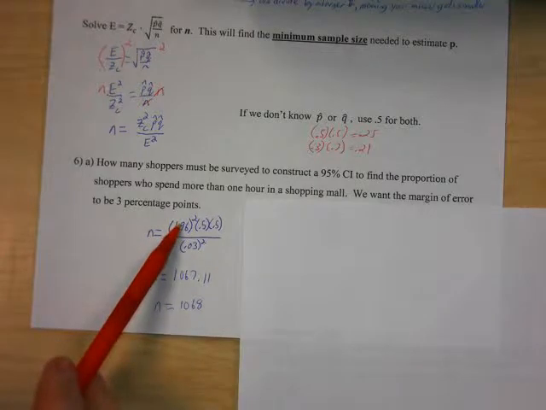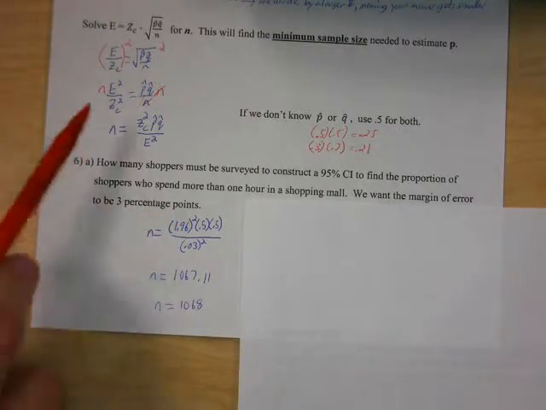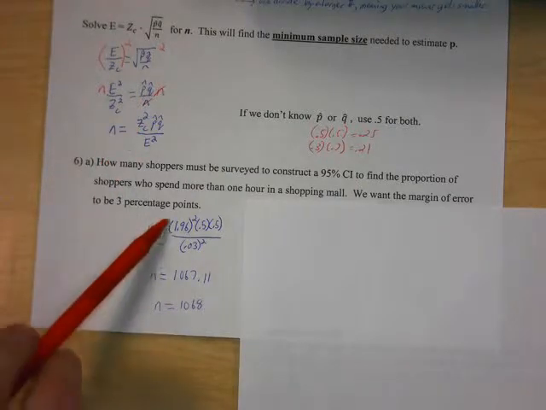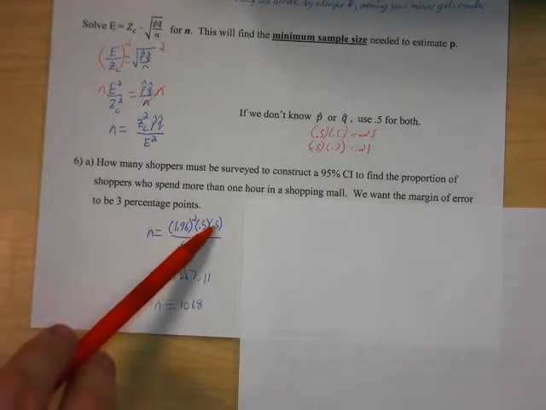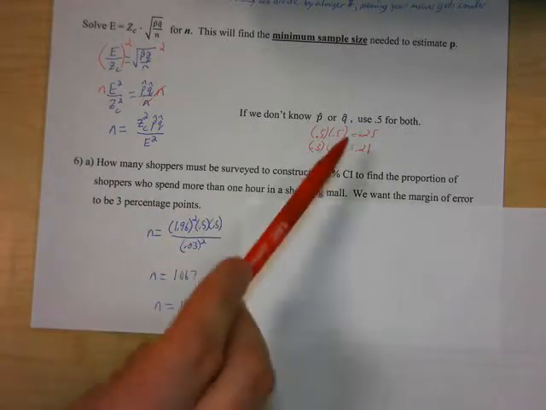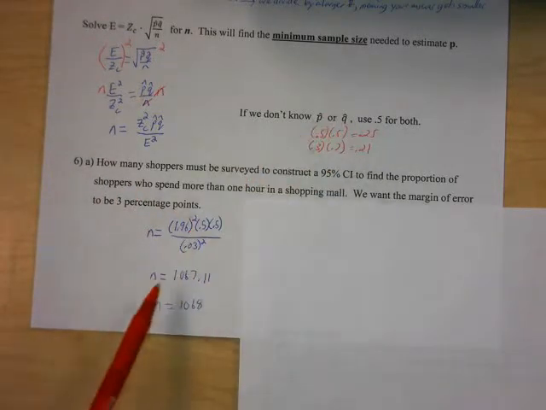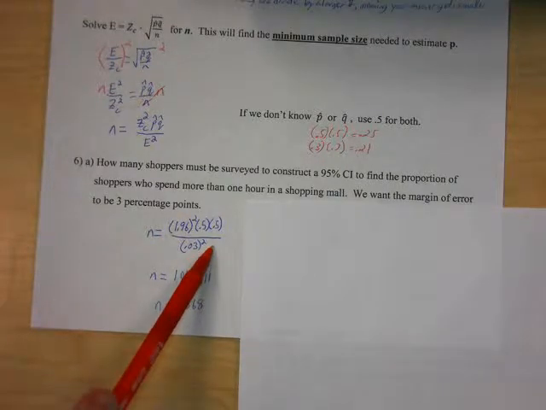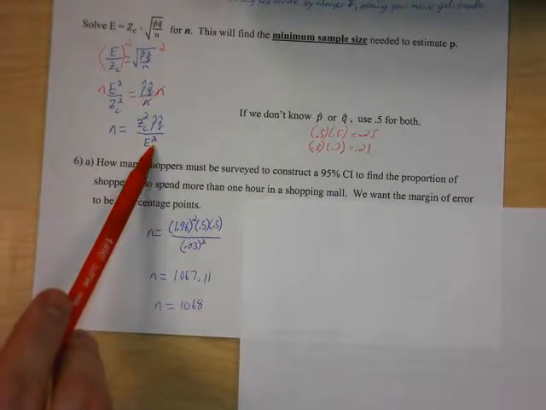Okay, so the 1.96, that's your z sub c value. So that's z sub c up here, 1.96 squared, and then 0.5 times 0.5. They didn't tell us, they didn't take a sample with a p hat and q hat, so we're using 0.5. We're applying this rule right here. And then the margin of error is 3 percentage points, so 0.03 squared. Okay, so that's just using this formula here.